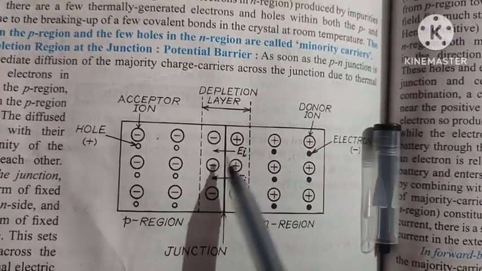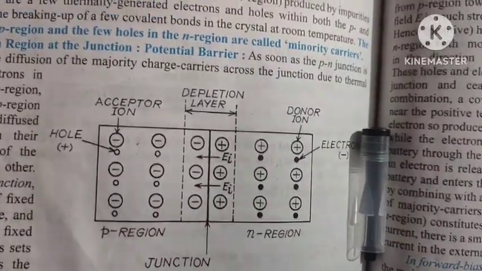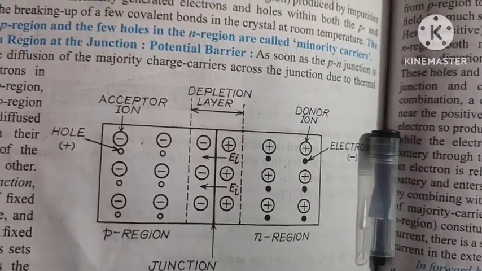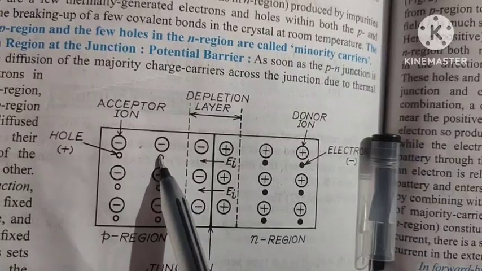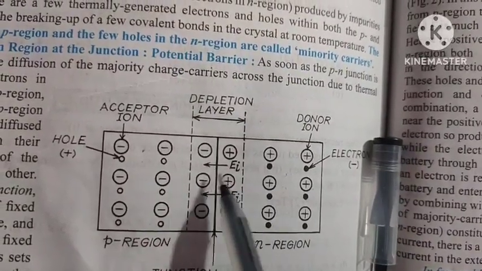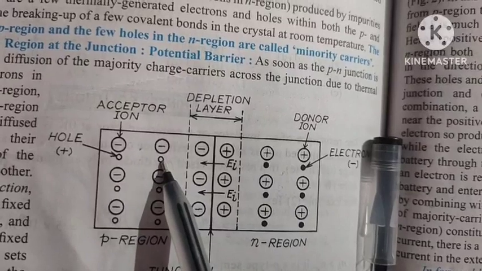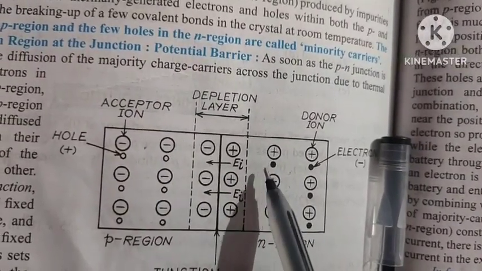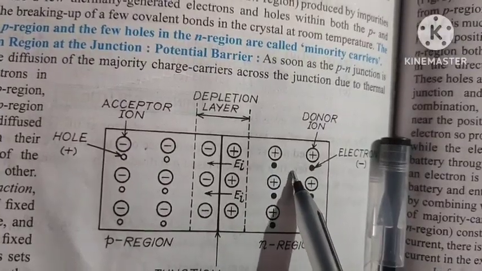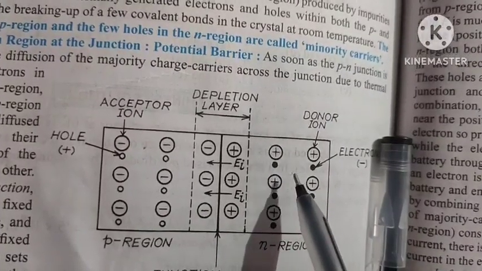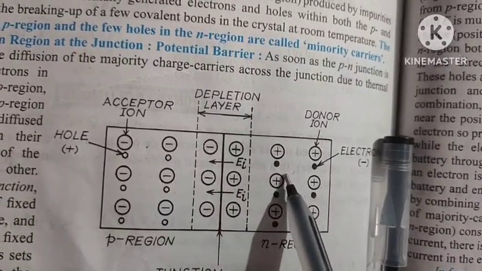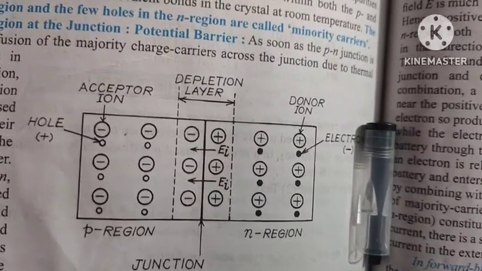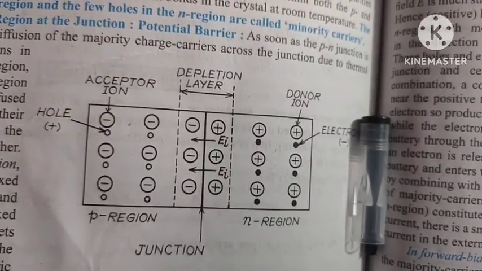So the current due to majority charge carriers will be exactly balanced by the current due to minority charge carriers, and current direction is always from positive to negative. Here the majority charge carriers are holes, moving towards this side, that means current is towards right. Now the minority charge carriers are holes moving towards the other side, so the current direction is opposite. So the current due to majority charge carriers is opposite to the current due to minority charge carriers.